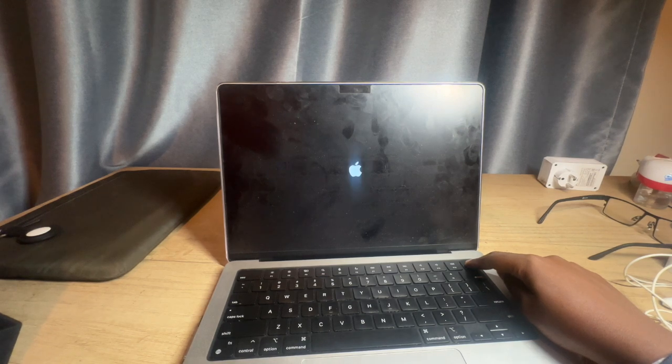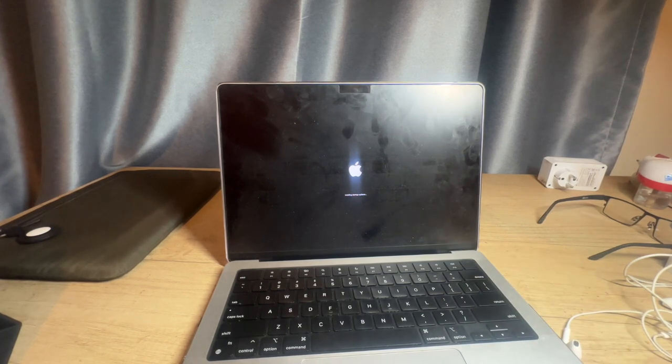But I've seen that you can actually long press on the power button until you see the loading startup options. Let's press that. Okay, you continue holding, and when the loading startup options appear, you can release.